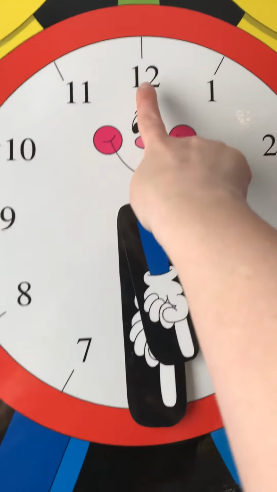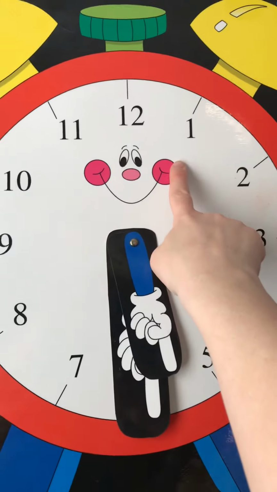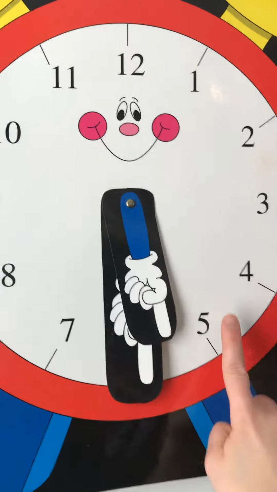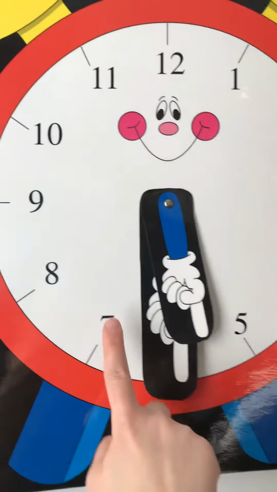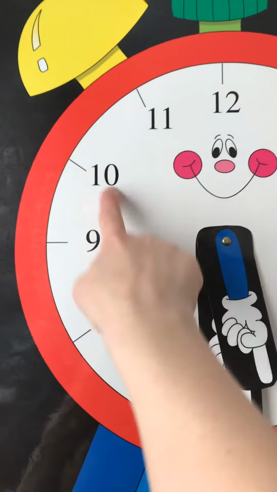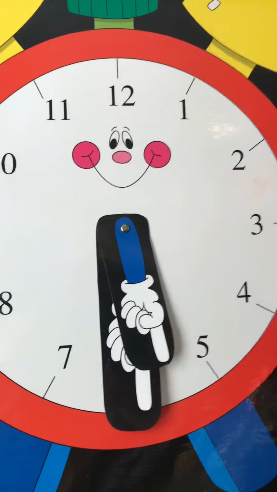Let's take a minute to practice our clocks. Remember, on a clock, how many minutes in an hour? Let's count them. 5, 10, 15, 20, 25, 30, 35, 40, 45, 50, 55, 60. 60 minutes in an hour.